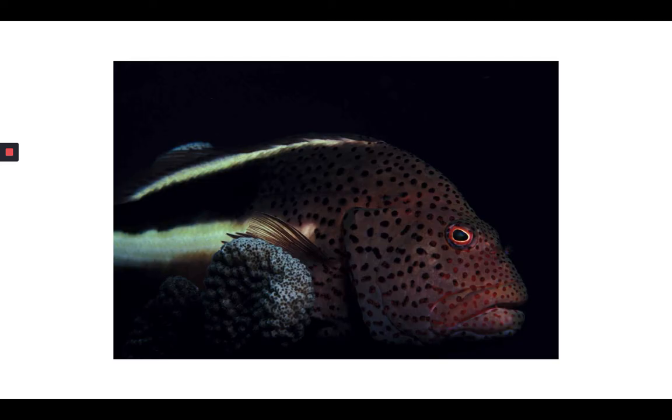This is a hawkfish, and you can notice it has a very large mouth. The better to eat fish that it sits there and waits for them to swim by and jumps out and grabs them.